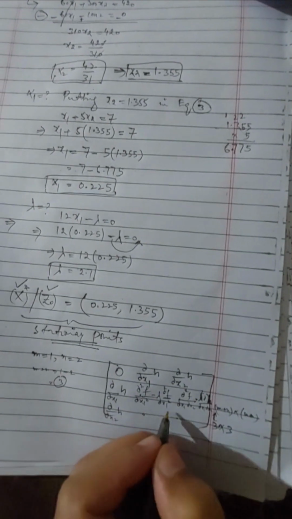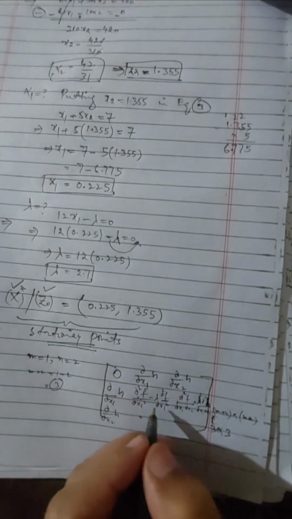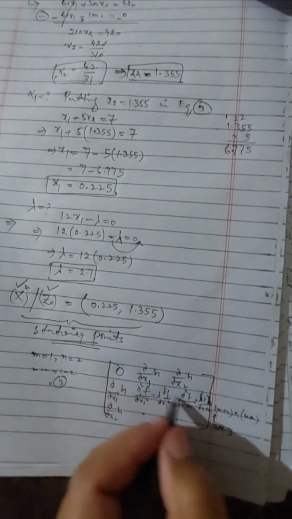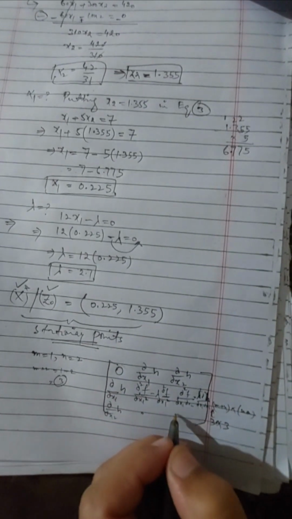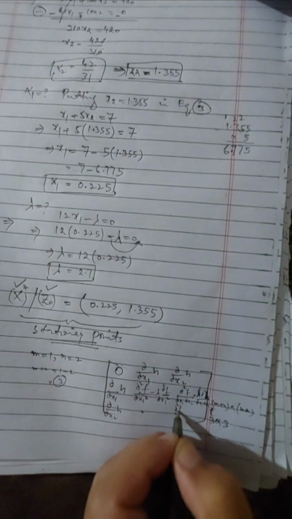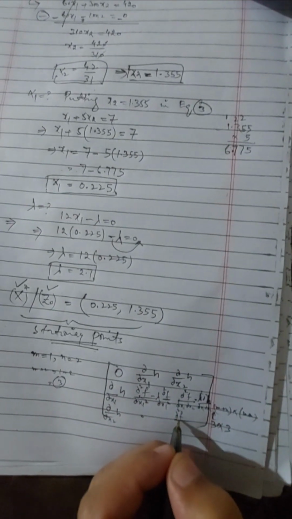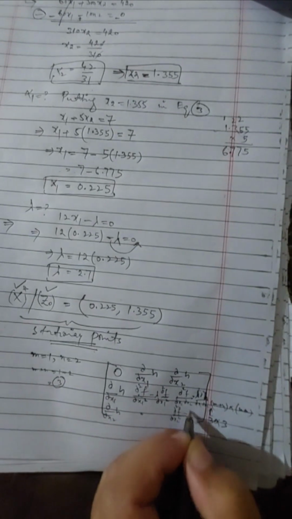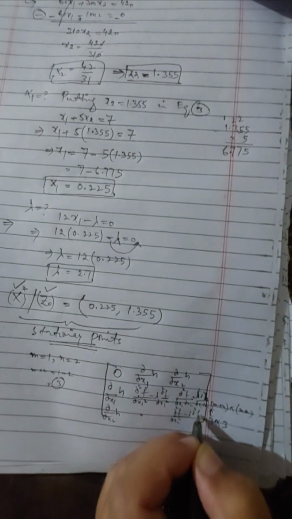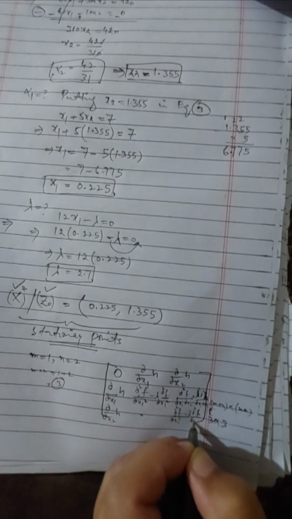Now we know that in the diagonals we have the differential with respect to the same variable. So I will first write this one: the second variable is x2, so it is d square f with respect to x2 square minus lambda into d square h with respect to x2 square.